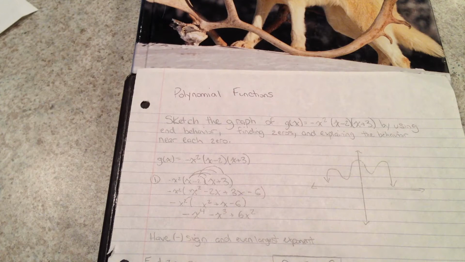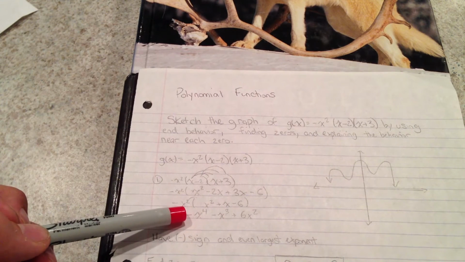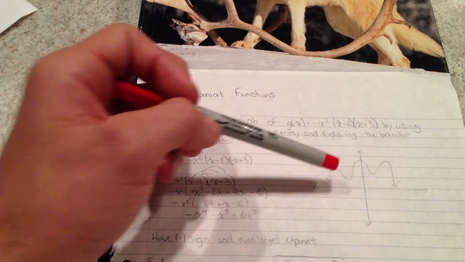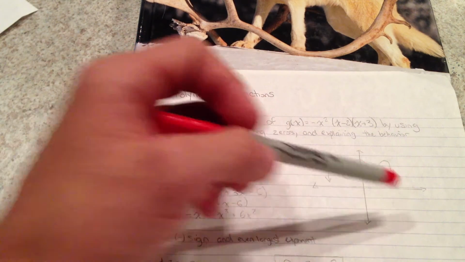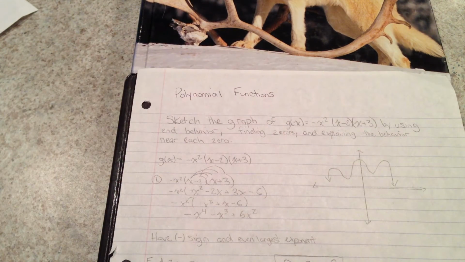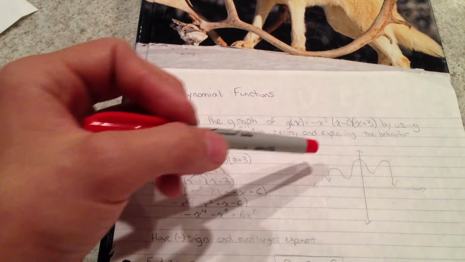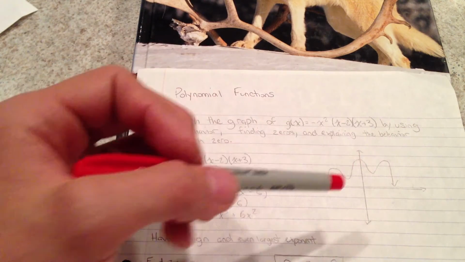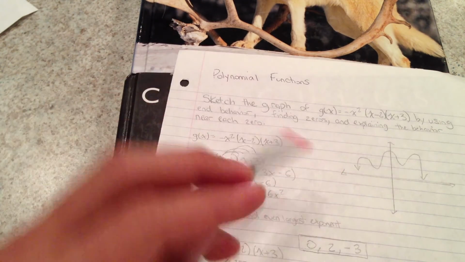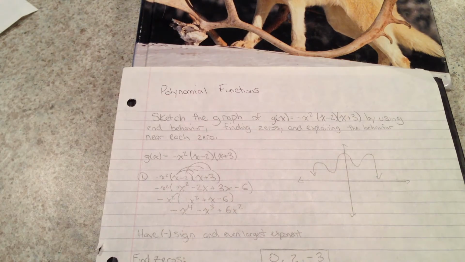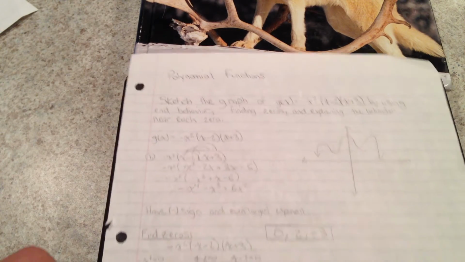Now since we have a negative and an even number, we know our graph is going to be moving down at some points. Now we also know that because it's x to the fourth, we're going to have some kind of jump at some time. We don't know where it's going to be, but we know it's going to look something like this. So now we need to find the zeros.